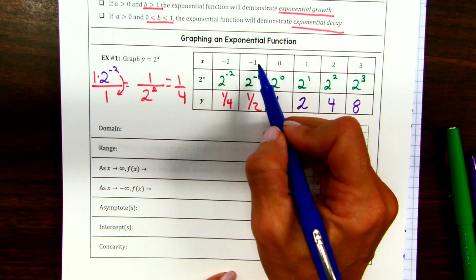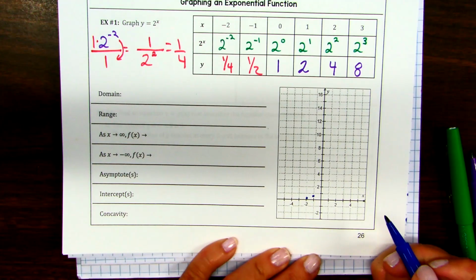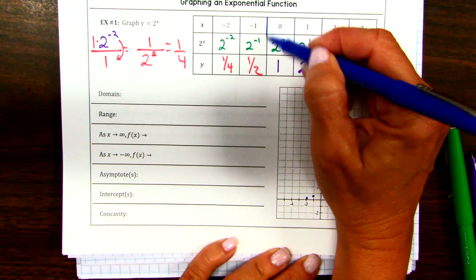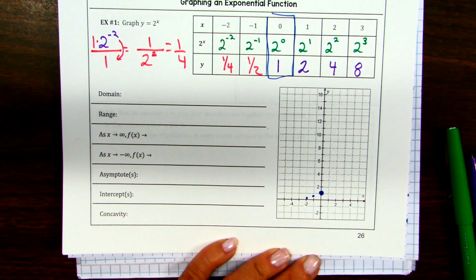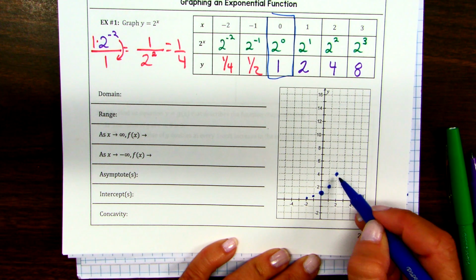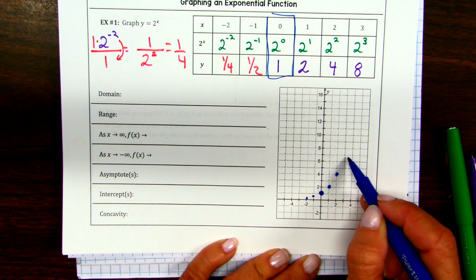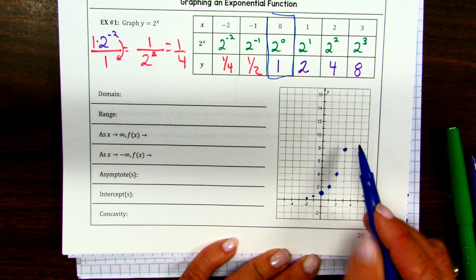To the left 1, up a teeny tiny bit more to 1/2. Then there's our y-intercept right there of 0, 1. Then 1, 2, 2, 4, 3, 8. So those are the points.